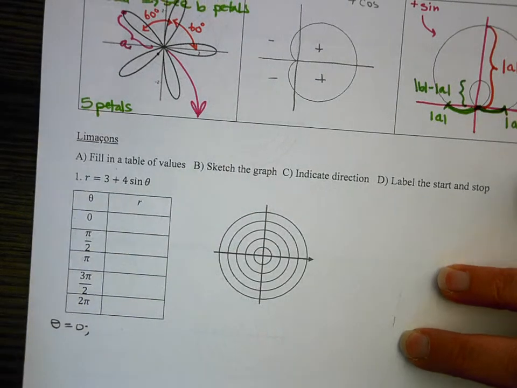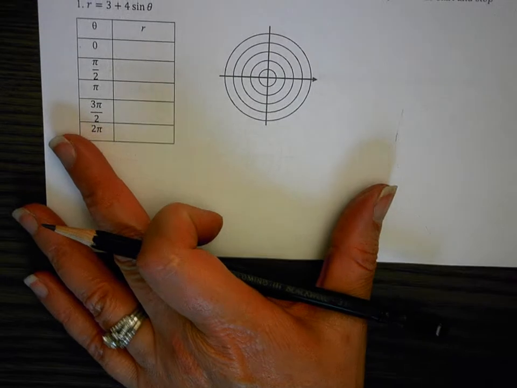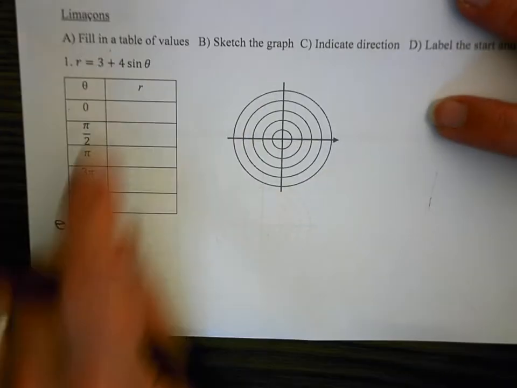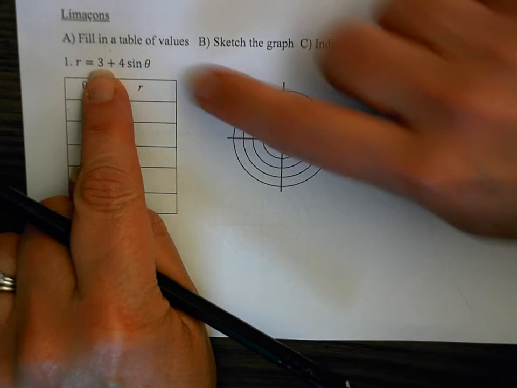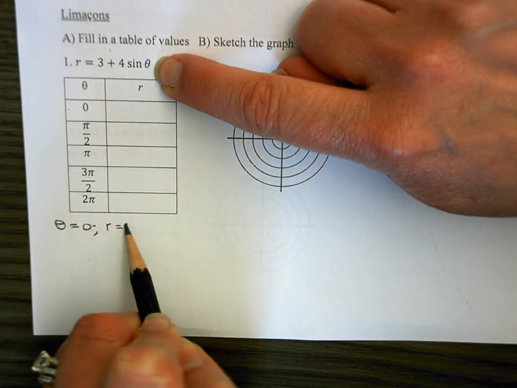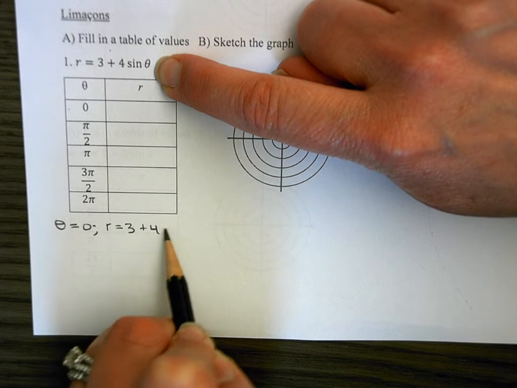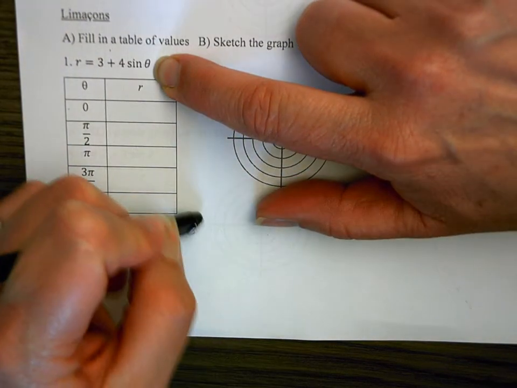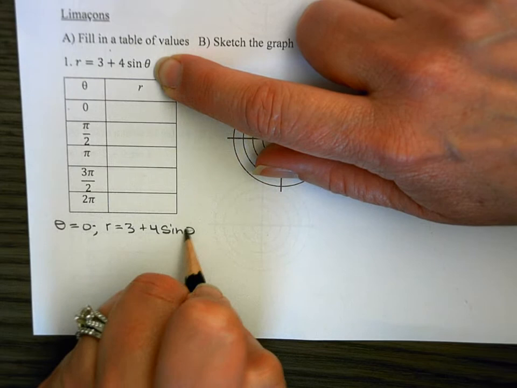So I'm going to take the equation, let me zoom in just a tiny bit. I'm just going to take this equation here and replace theta with 0. So I will still have r is equal to 3 plus 4 sine of 0. Sine of 0, 0 and theta look too much alike.